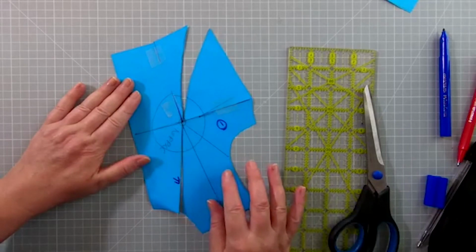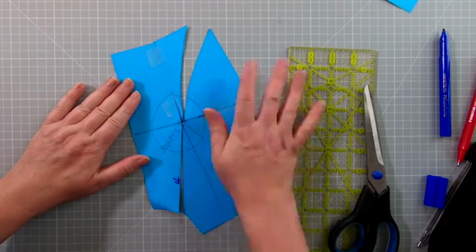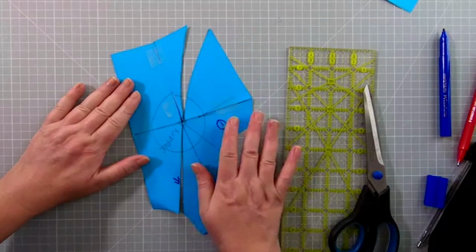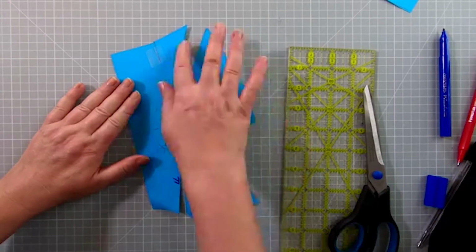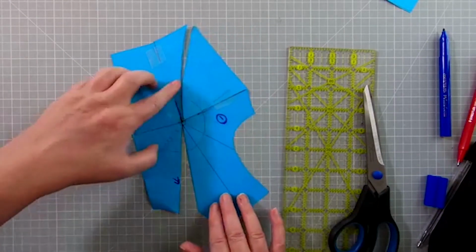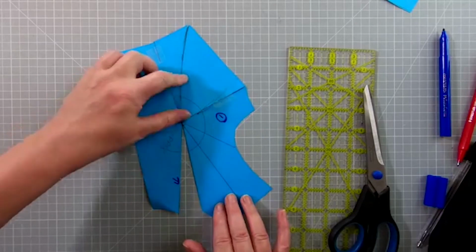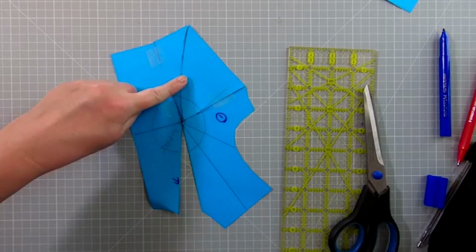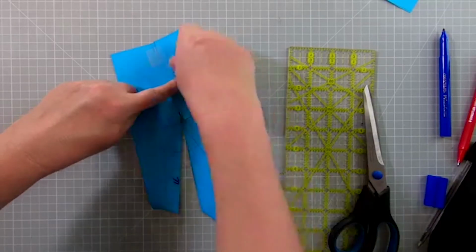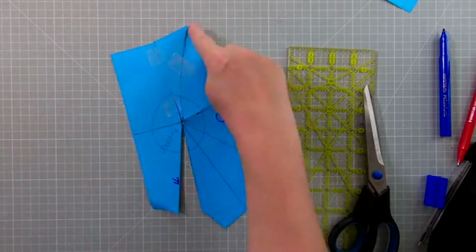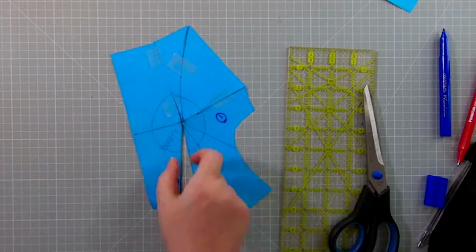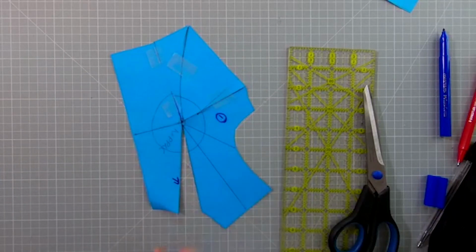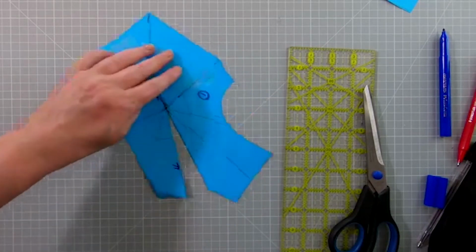This time I'm rotating this whole section here, the whole half of the pattern, because I've only got 1 dart, and I am closing up that French dart that I originally created. Let me just pop a bit of tape over here. So what you can see now is the French dart has closed and the new neckline dart has opened.